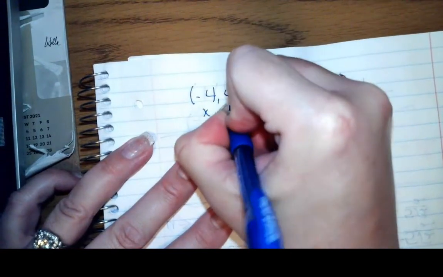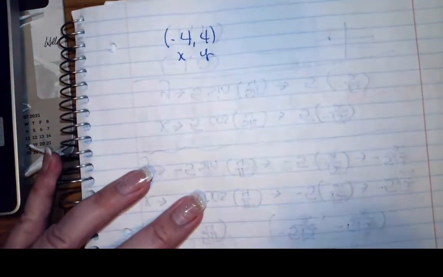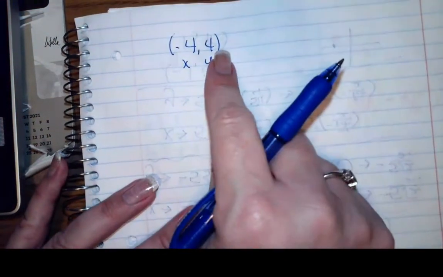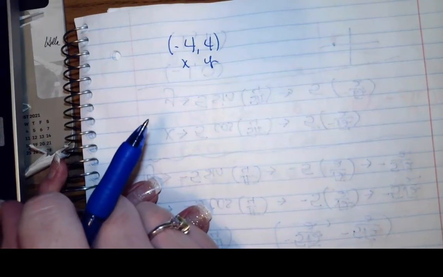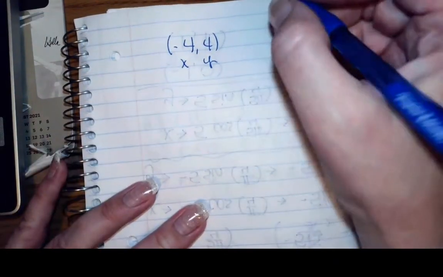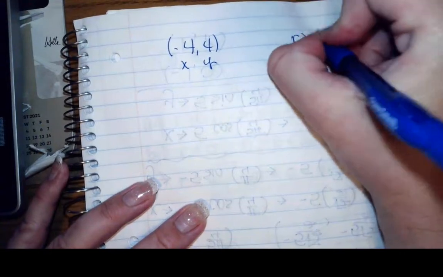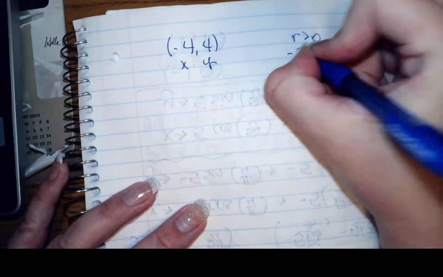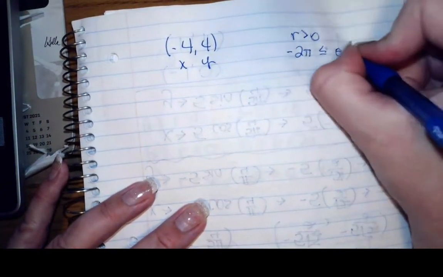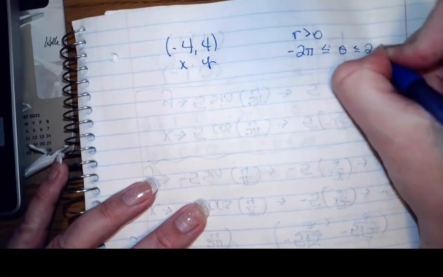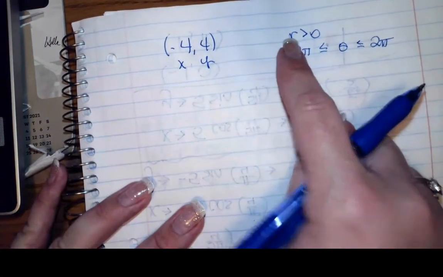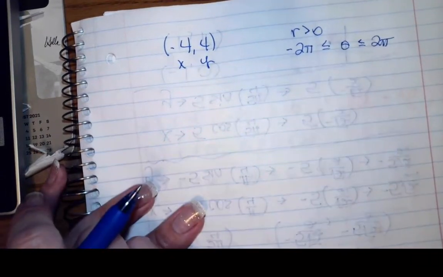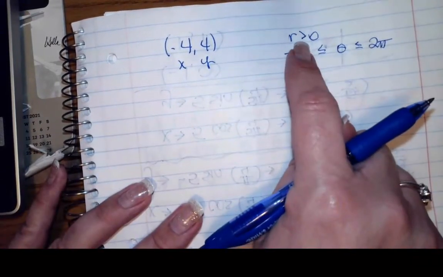So that's my x and my y, and I want to know what the Cartesian coordinates are. That is the Cartesian. I want to know what the polar coordinates are, and I am told that r is positive, and I can be anywhere within 2 laps of the unit circle. So my theta can be between negative 2 pi to positive 2 pi. Okay, so I can either go backwards a lap or I can go forwards a lap, either way, but as long as my radius is positive.